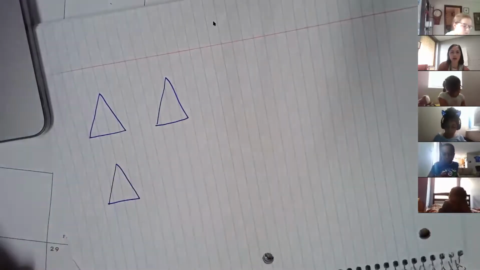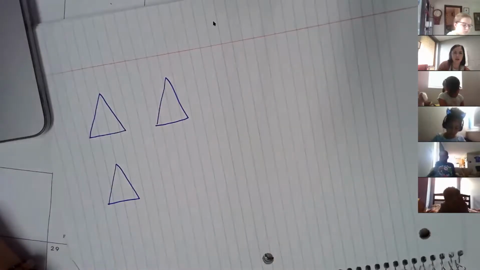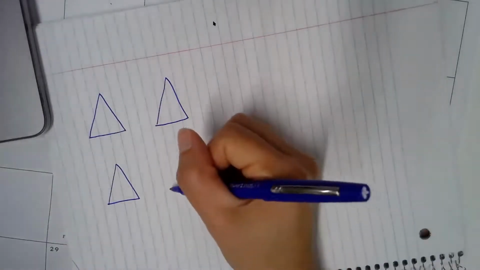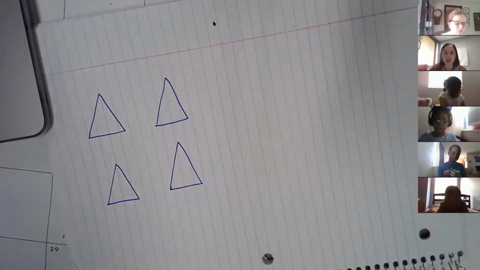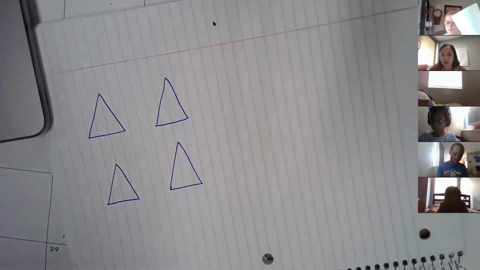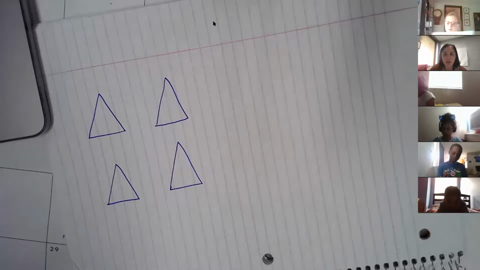Can you guys see what I'm writing, right? Yes, okay. Everyone now draw 4 triangles on your sheet right now. Hold it up when you're done drawing your 4 triangles so I can see. Okay, good. Hold them up after you draw your 4 triangles.